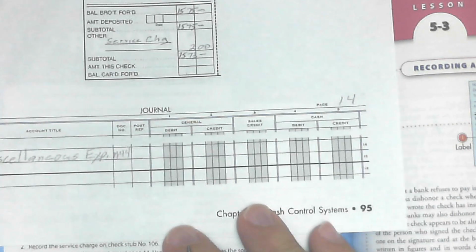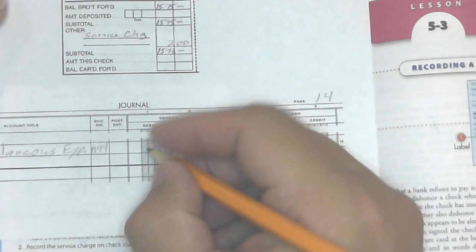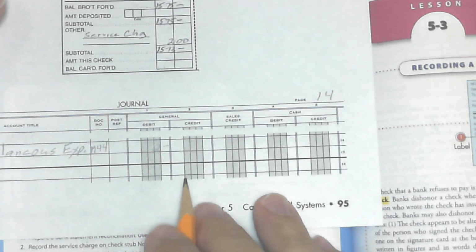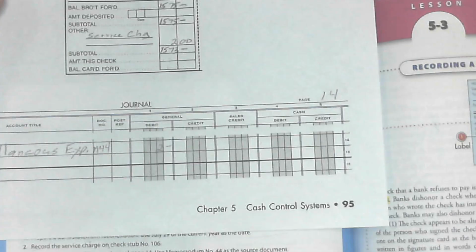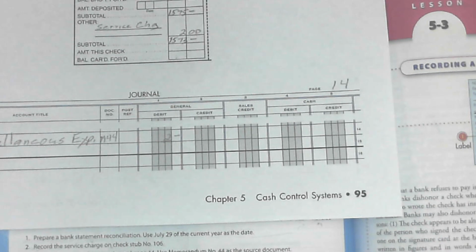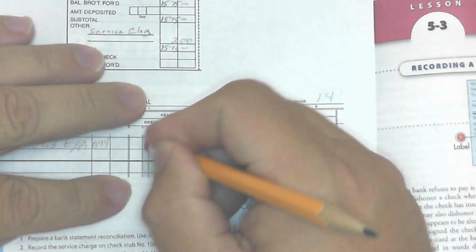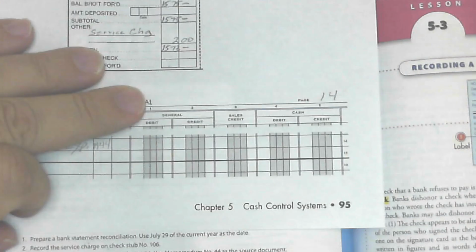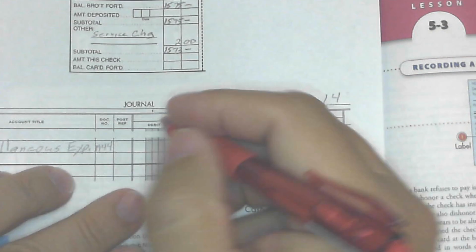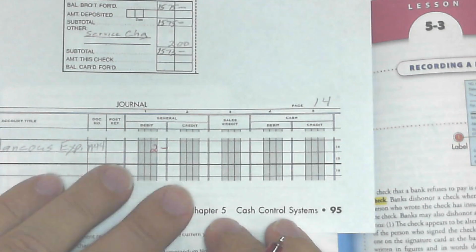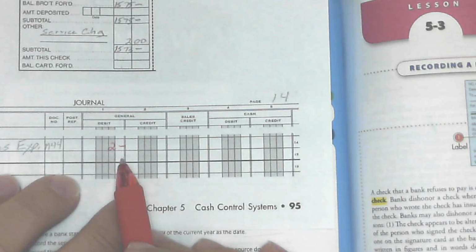And it was $2. So we'll have $2 here in our debit.